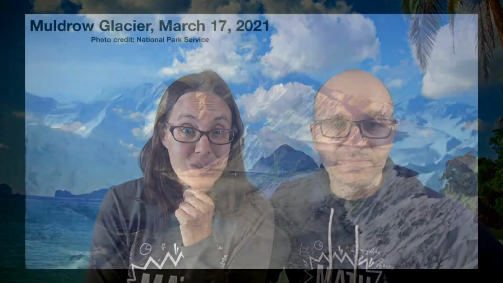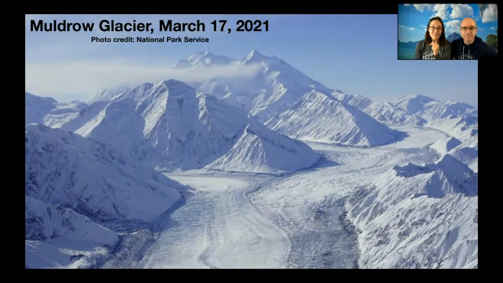However, there are glaciers that sometimes do move very fast. And one of them is the Mudrow Glacier in Alaska. So this is in Denali National Park. Like most glaciers, its usual speed is just a few inches a year. But about every 50 years, enough pressure builds up on the glacier, and probably a lot of meltwater underneath, that all of a sudden the glacier will surge and go forward. And when it does, it goes up to 60 feet in a day.